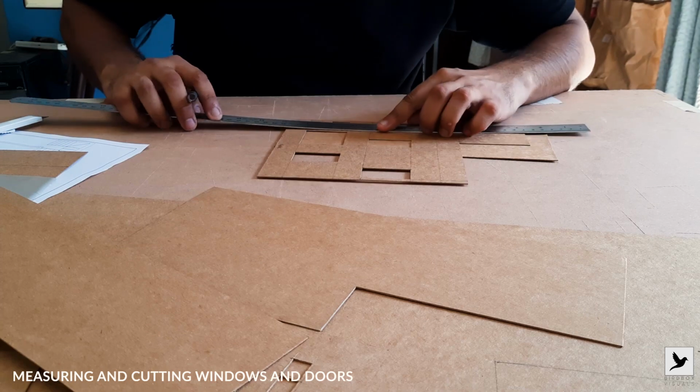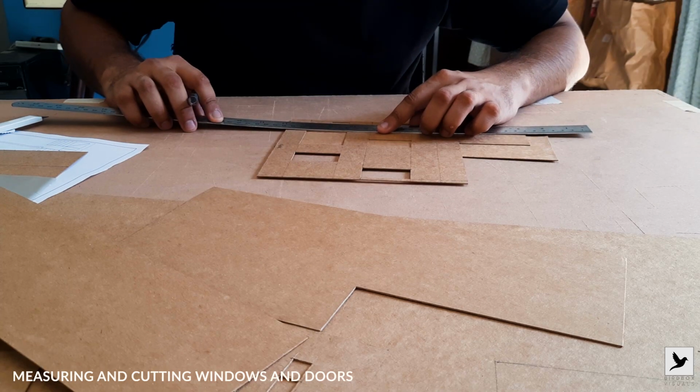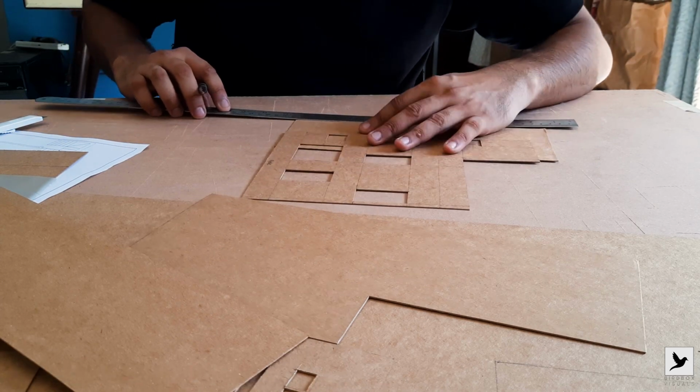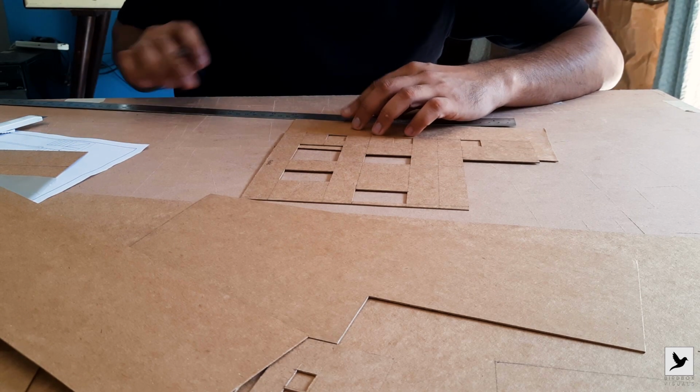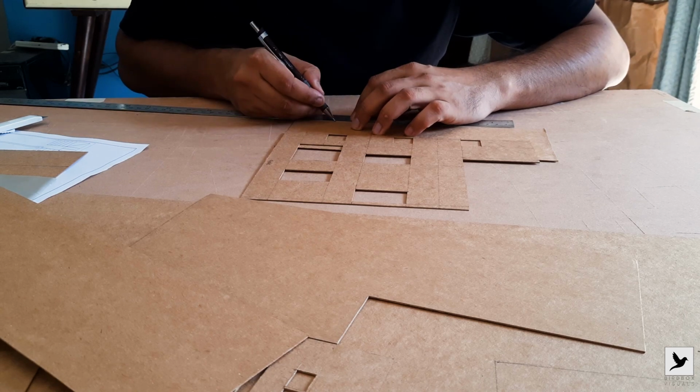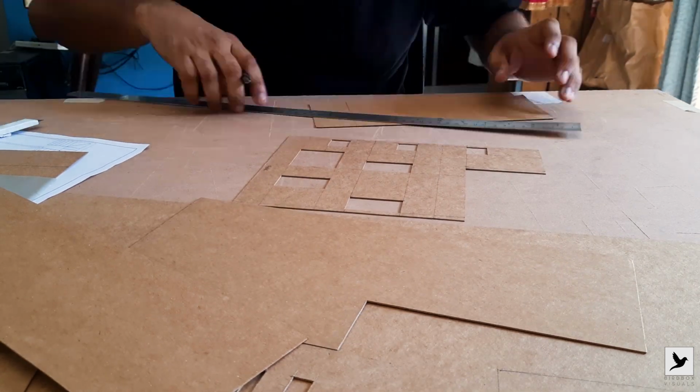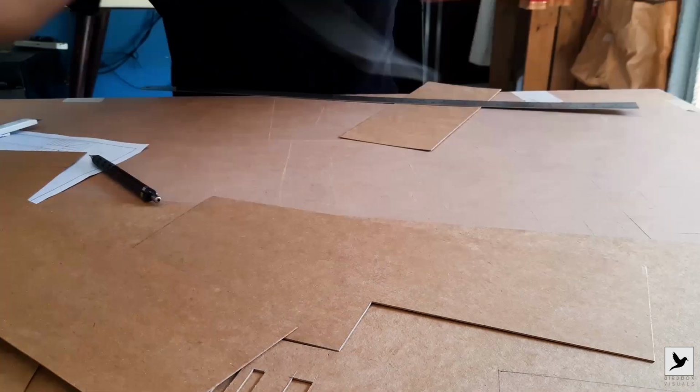In this part we are just measuring all the windows and doors. We'll measure them and cut into sizes and paste them onto the walls from the inside. So this is the cutting and measurement process of the windows.